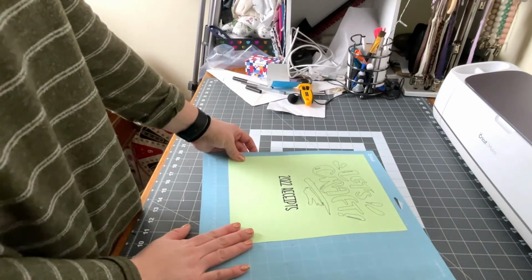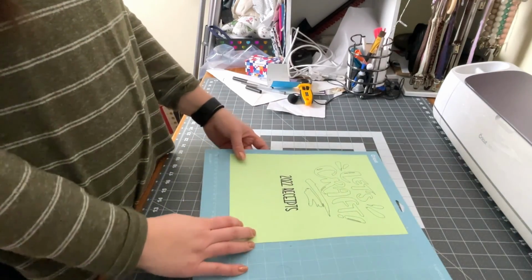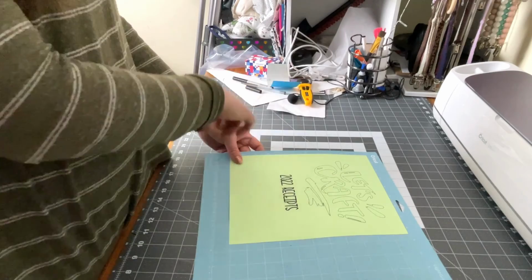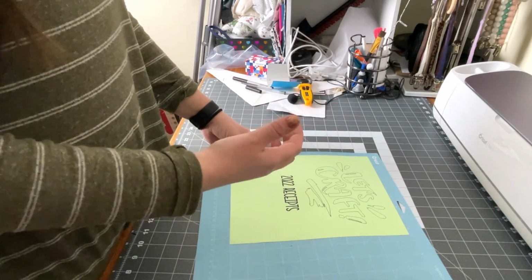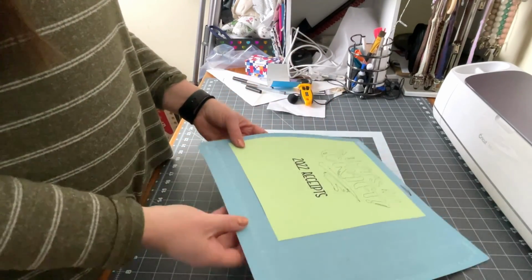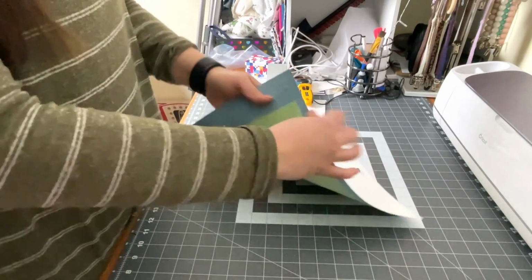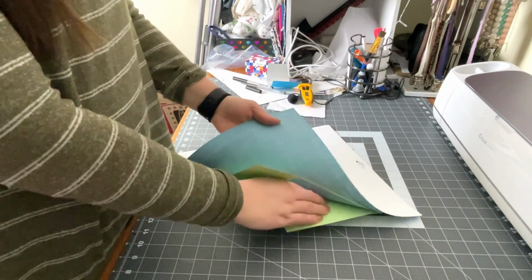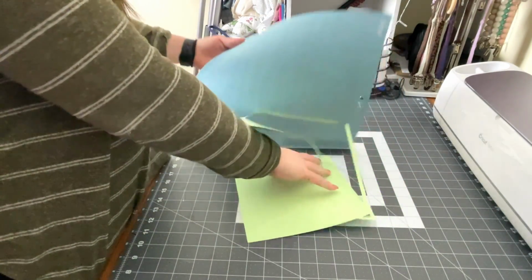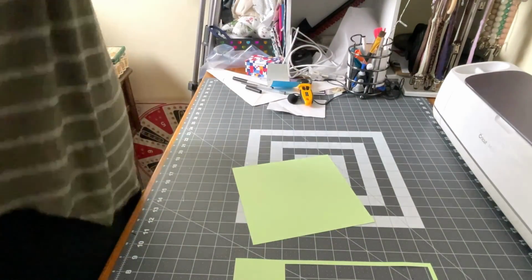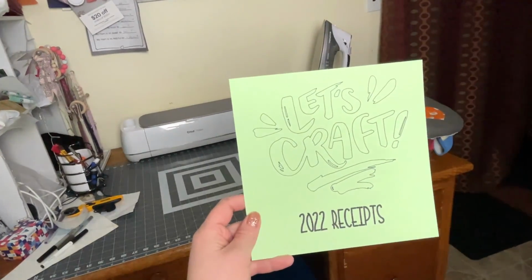And when you're taking the materials off the mat, always remember to bend the mat, not the cardstock. So I'm going to flip it over and pull it off that way. And there we go.